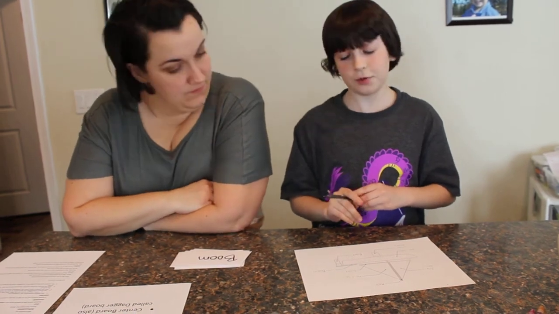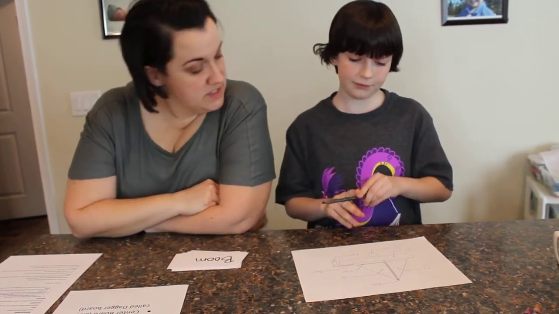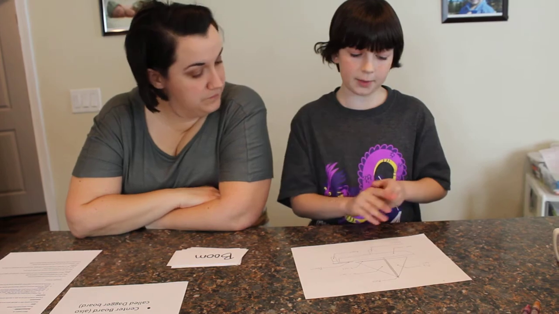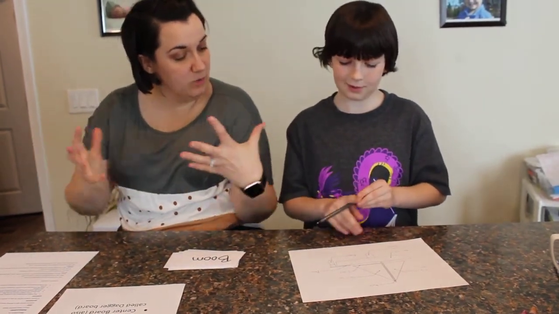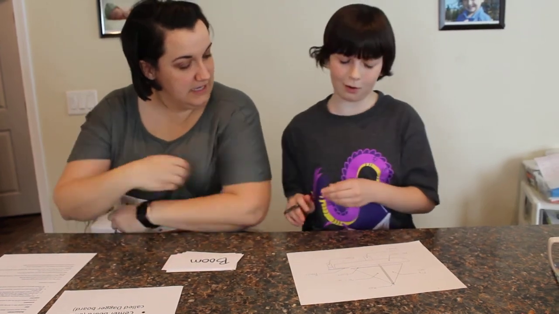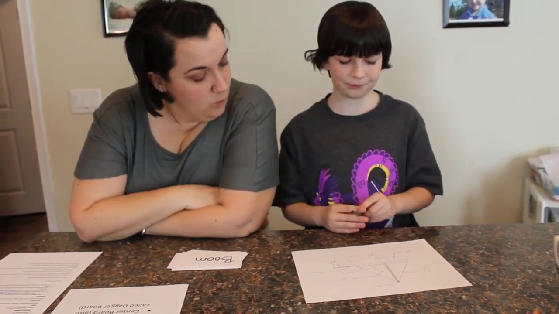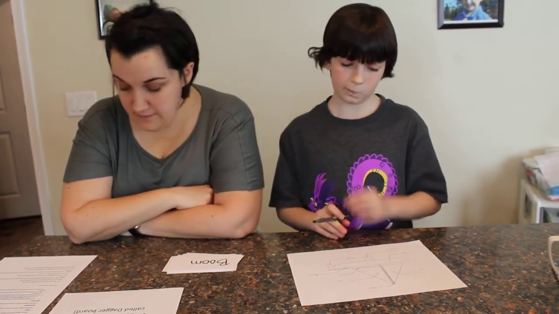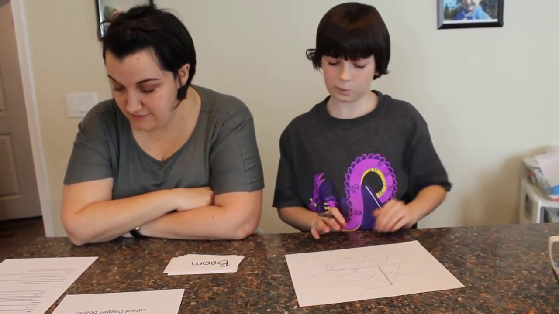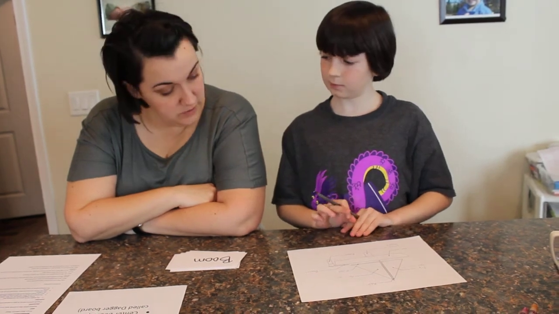I think it holds up the sails. Okay. What's the hull? The hull is the bottom of the boat, the whole cavity, the main part where you can stand, sleep, and eat. Exactly. What does the rudder do? It steers the boat. That is correct. It is a flat blade at the back of the boat.